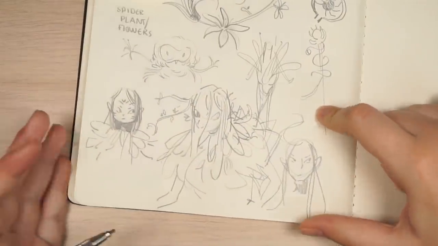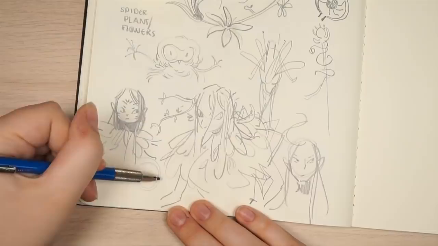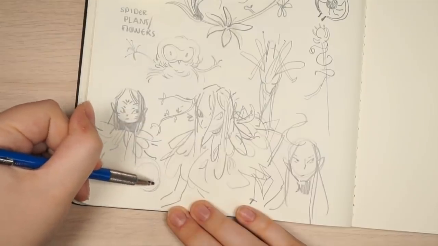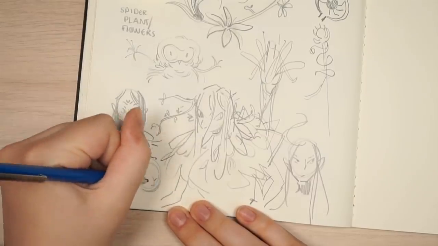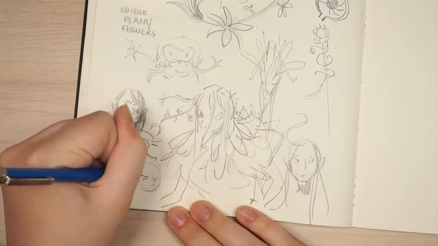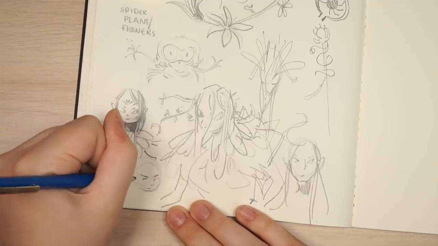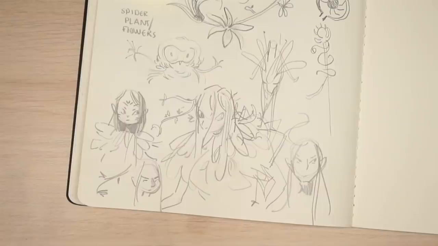Or maybe she should be not like that. I don't know. It's tempting to just want to draw a cute character, and not a more interesting face.